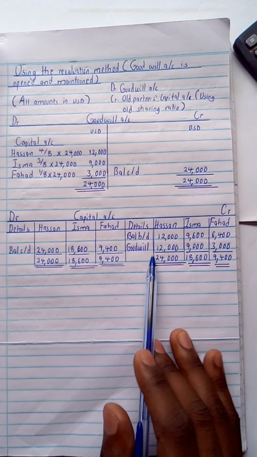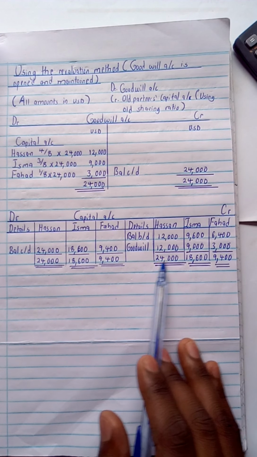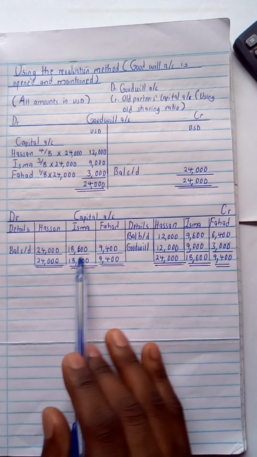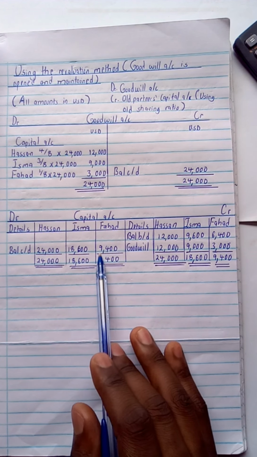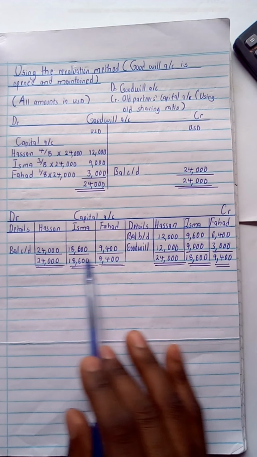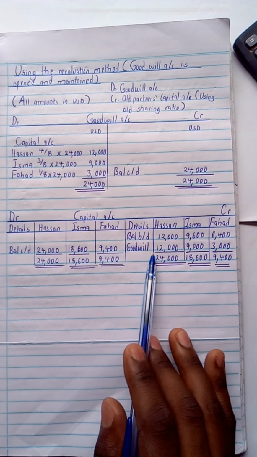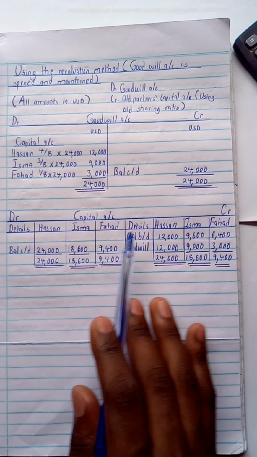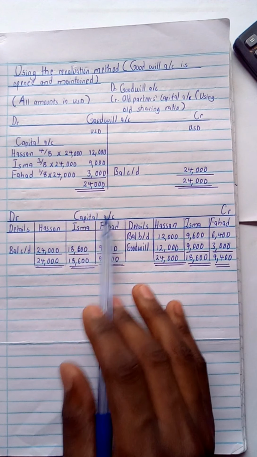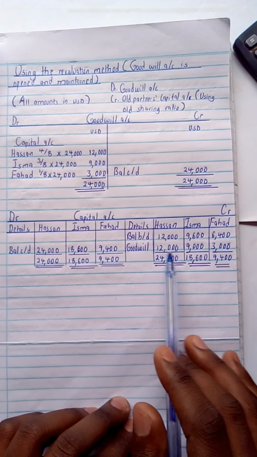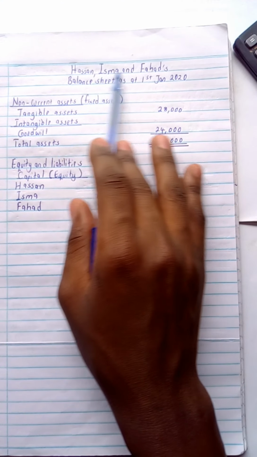After me getting this, I have to balance off the debit side. So the debit side is going to balance up by getting a balance carried down of the 24,000 for Hassan, Isma 18,600, then Fahad 9,400, which I balance off, and I make also the capital account balance. And with that, I'll be done with that method of revaluation, finding the Goodwill using the revaluation method. So moving on, the next will be the balance sheet, which I was told to do.